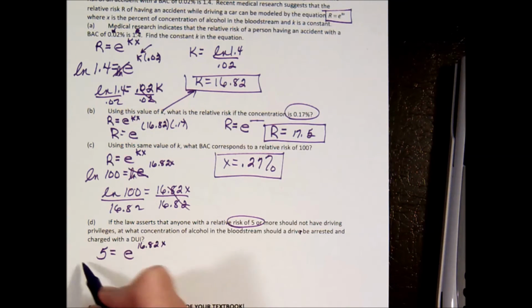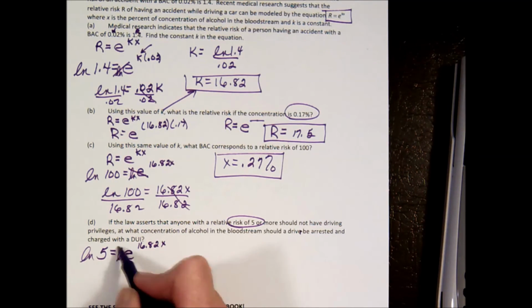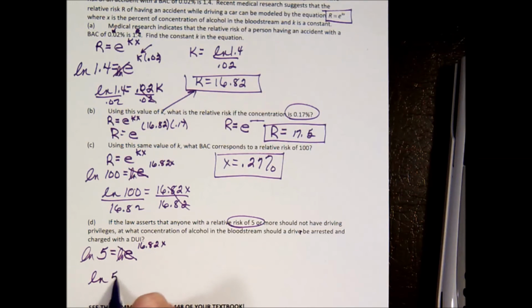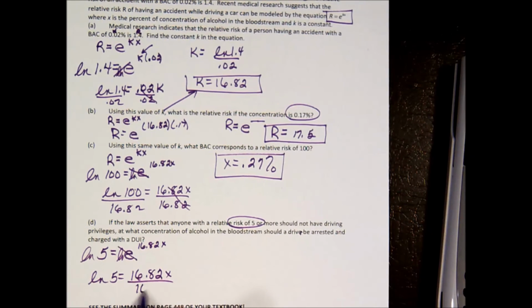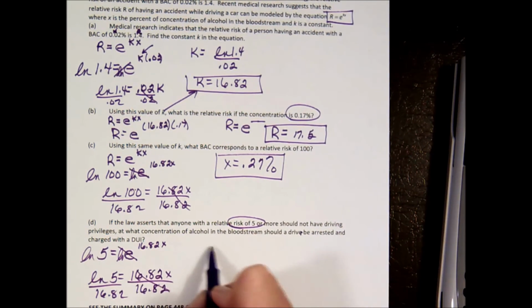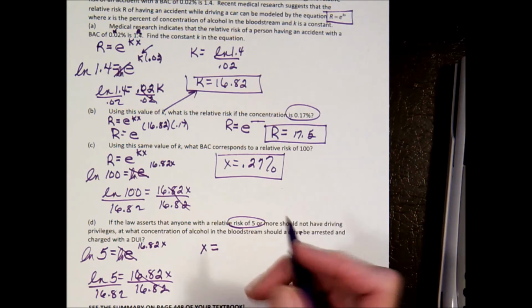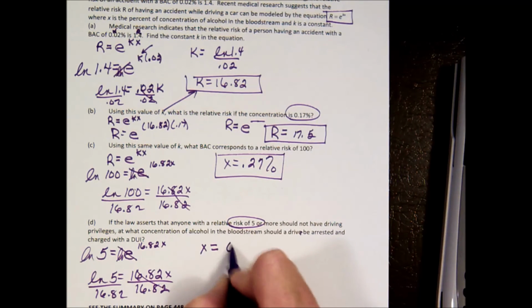We're going to take the ln of both sides. So ln of 5 equals 16.82x. Divide by 16.82. And we get x equals, if you go into the calculator and do ln of 5 divided by 16.82, approximately this.